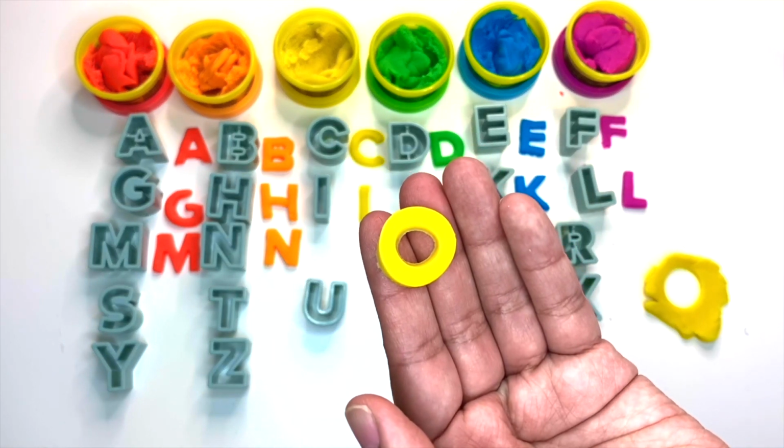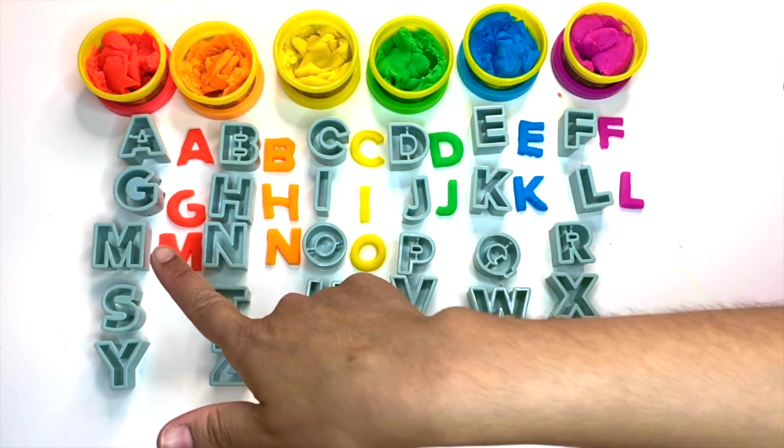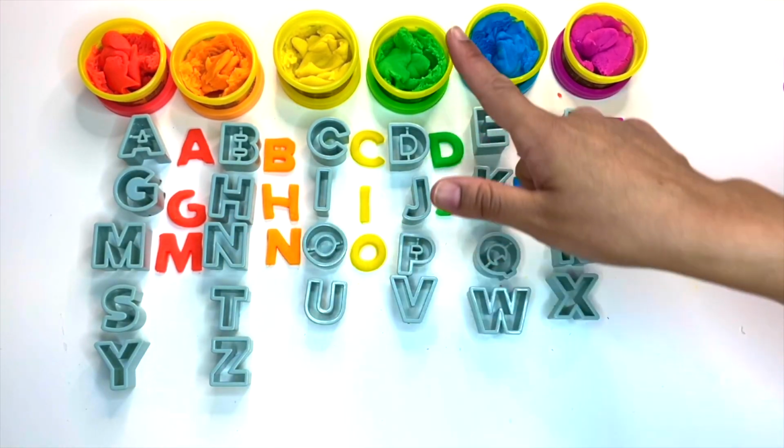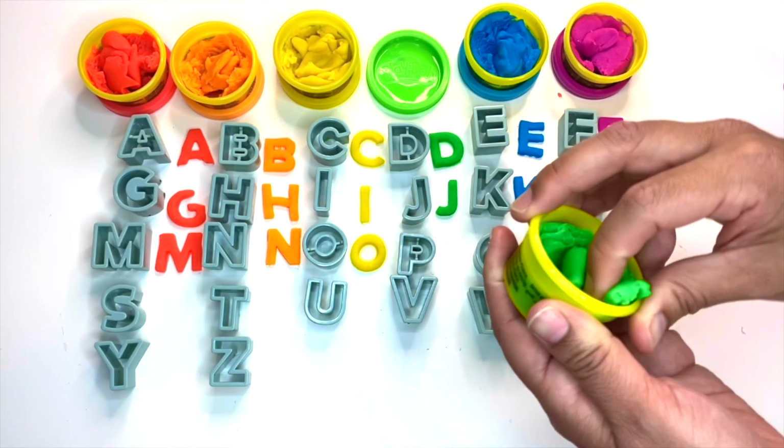The letter O. This letter's name is O. It sounds like O. A word that begins with this letter is octopus. We finished red, orange, yellow. Now it's green's turn.